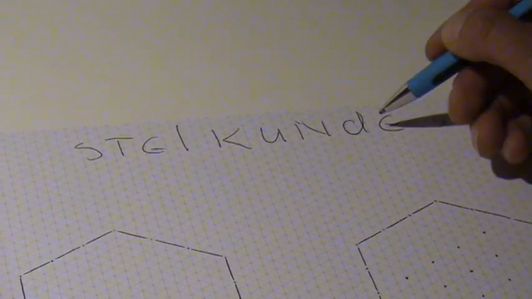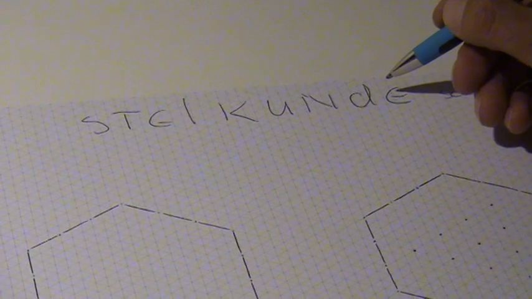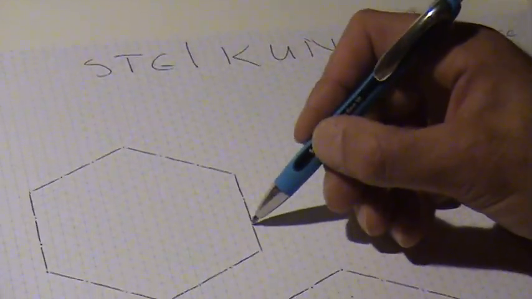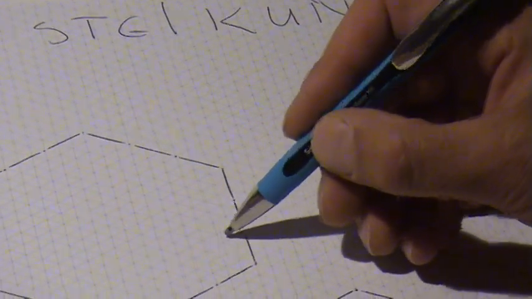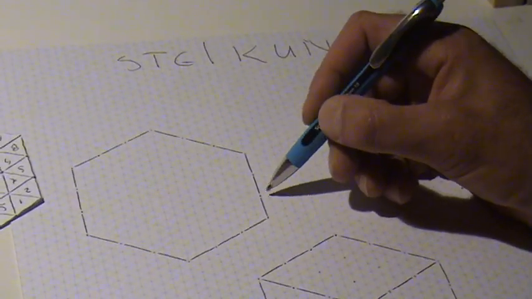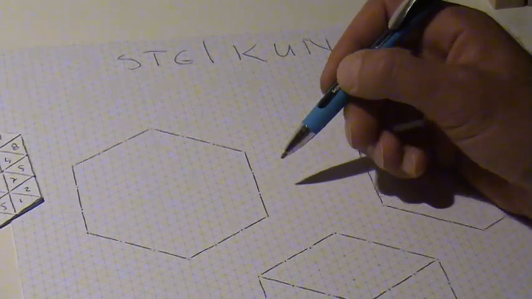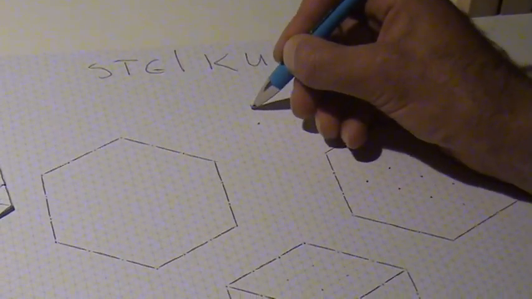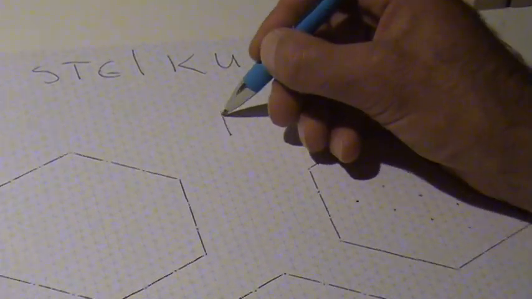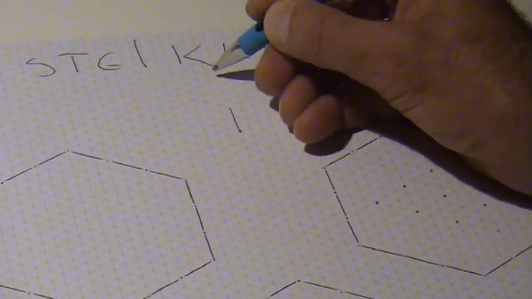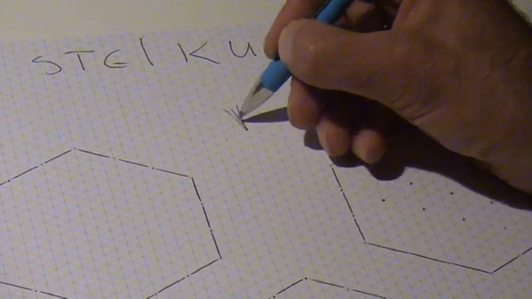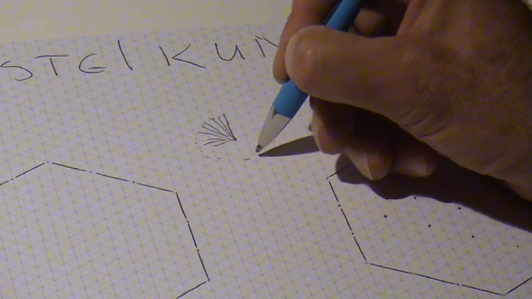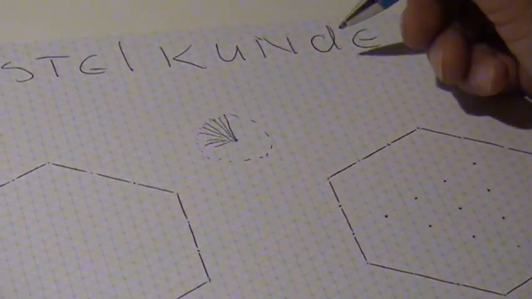Stelkunde, I didn't read the whole book, but Stelkunde says that the lines are not fixed. You can move the lines in any position. So, for example, when you have one line, the line is not fixed in this direction. You can draw the lines, and then you take all the dots, and then you have a circle.